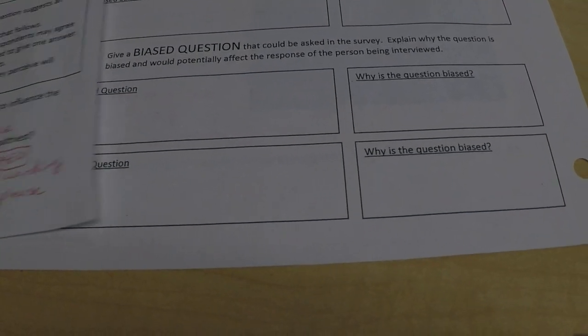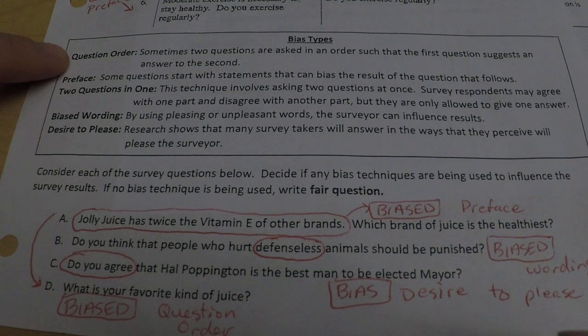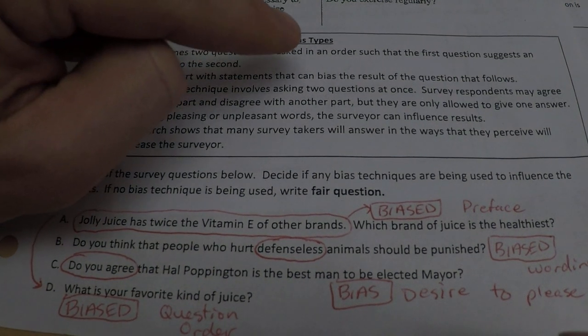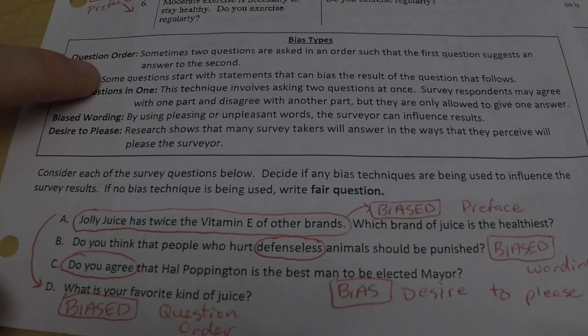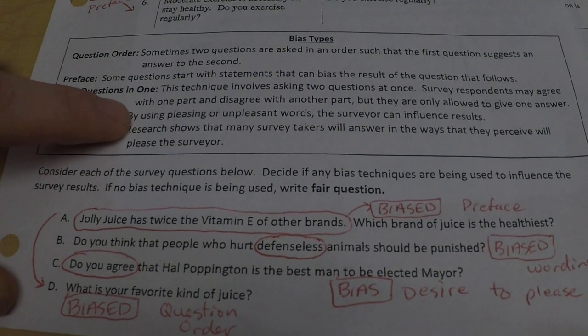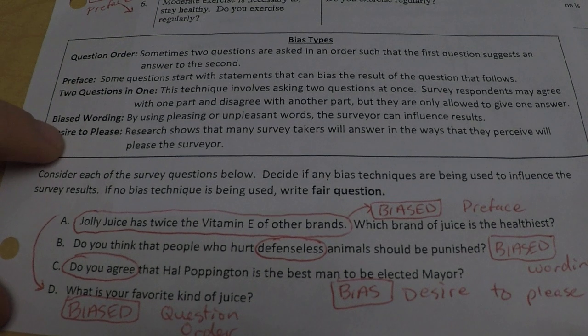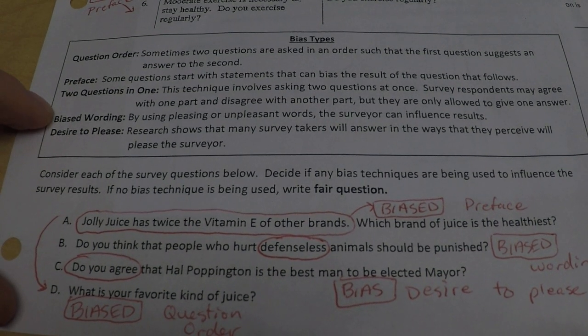All right, last one, we have to talk about biased questions. Now, biased questions is a different topic. These are the ways to have biased questions. We have question order. Sometimes 2 questions are asked in order such that the first one suggests something about the next one. Preface, if the question starts with something. 2 questions in one, biased wording, unpleasant words, and desire to please. I'm going to do one for desire to please, and maybe you could do one on biased wording.